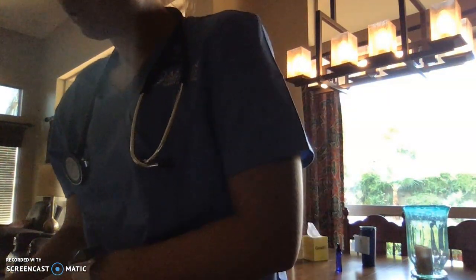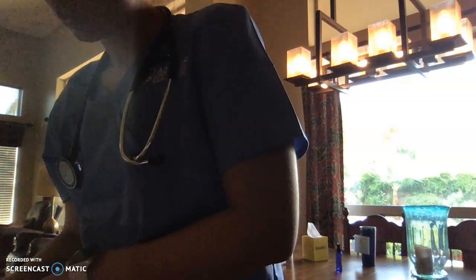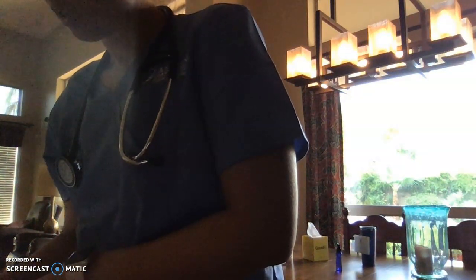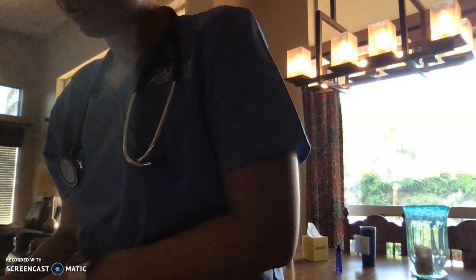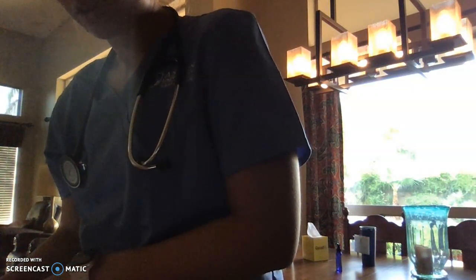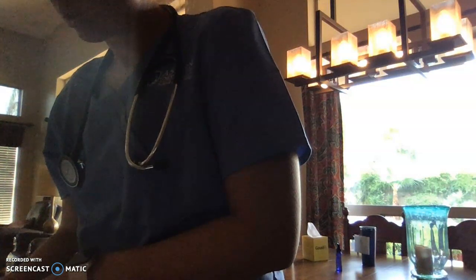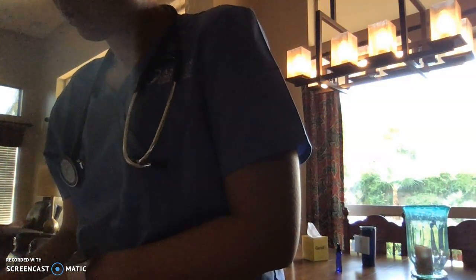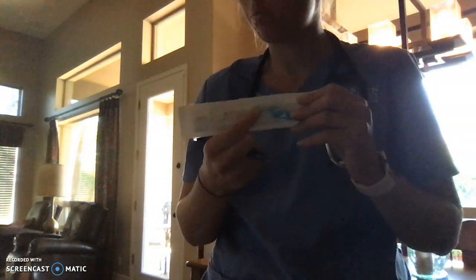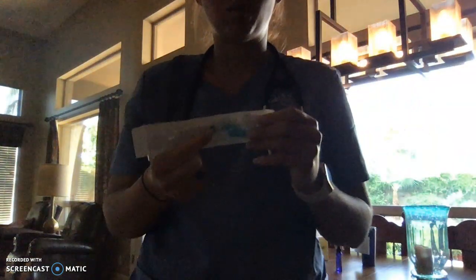So then I'm going to cross out my units, and then it's going to be 250,000 over the 500,000. Then I'm going to divide that, and it's going to be 0.5 milliliters. So we are going to fill this up to 0.5 milliliters when we give this medication.